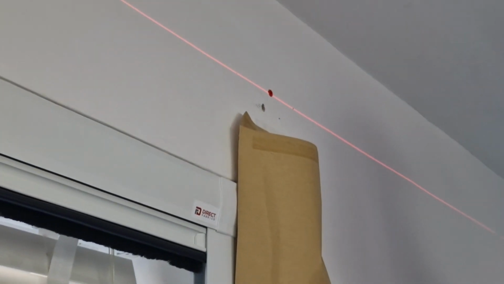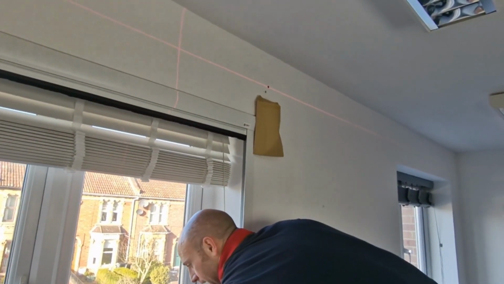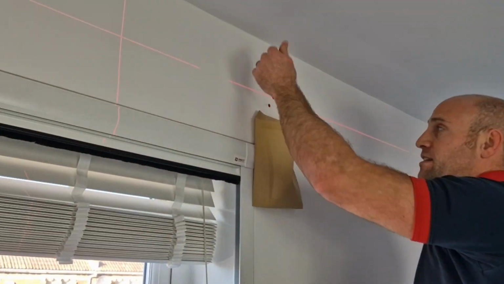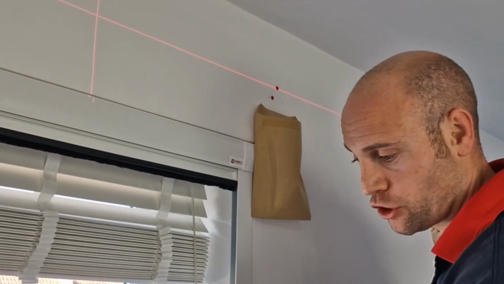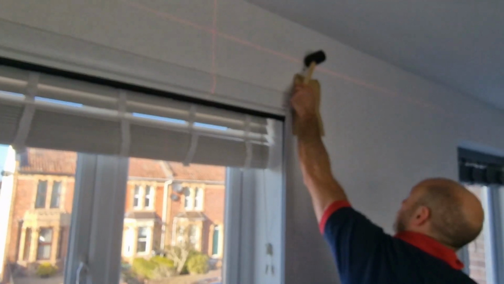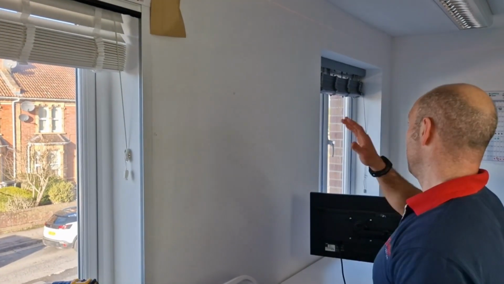I'm not rushing, I'm not over stressing the drill, I'm just letting it do its work. If I get a fixing, we just go straight in. And that's nice and flush. You could, if you needed to, just get your mallet, give it a little tap, to make sure they're fully in. I'll finish off drilling all these and then we'll fix in.